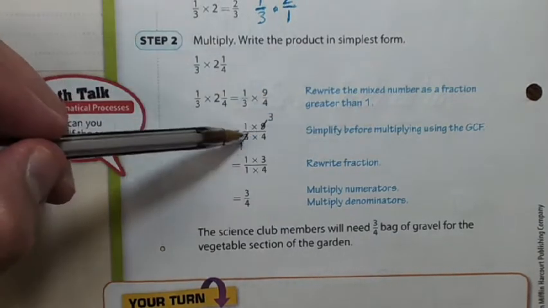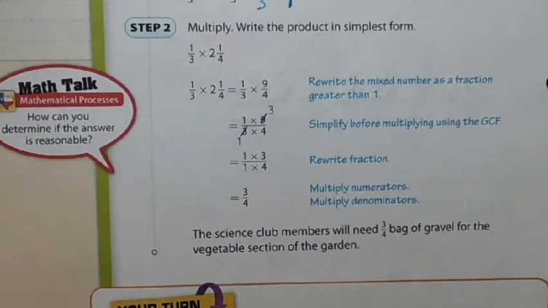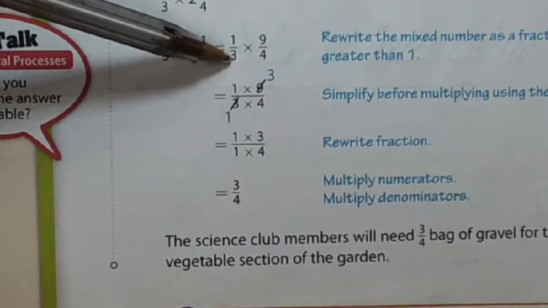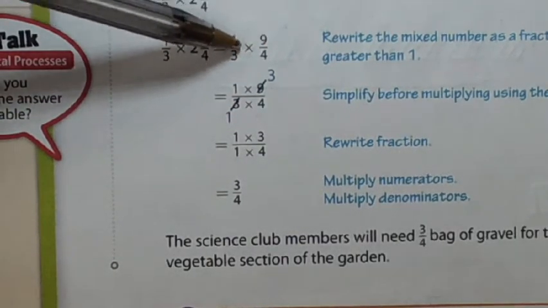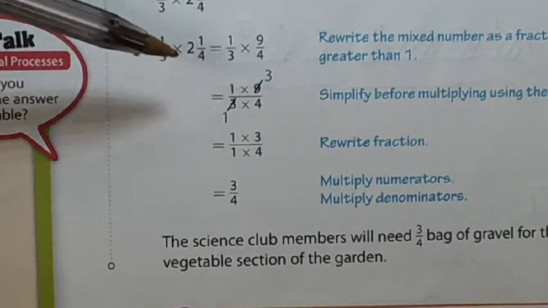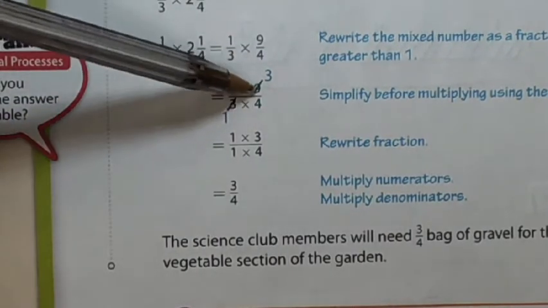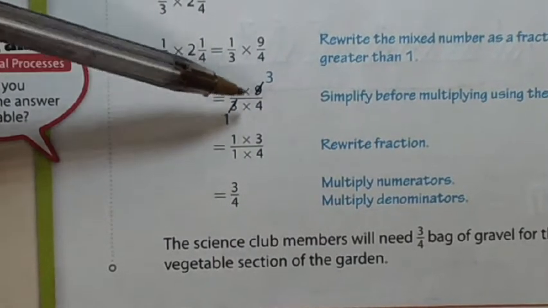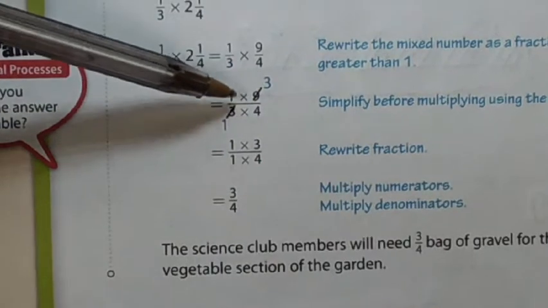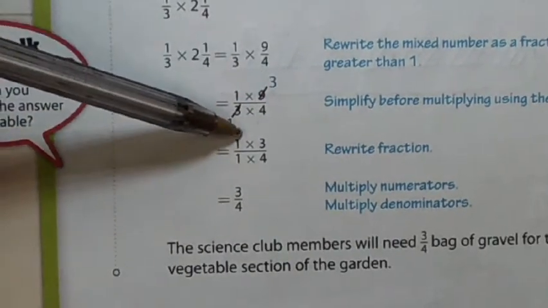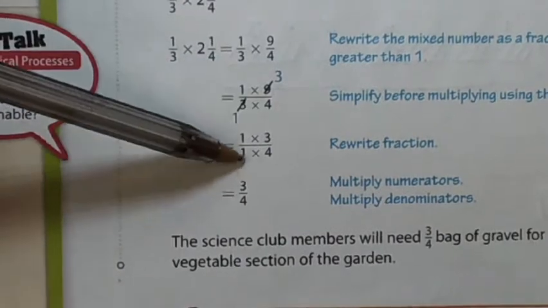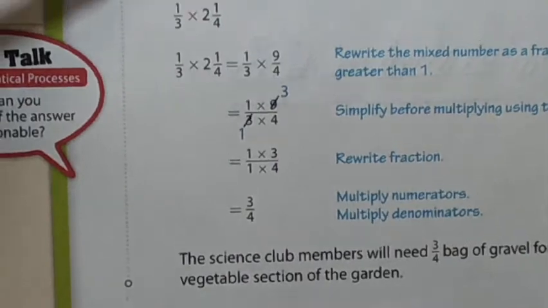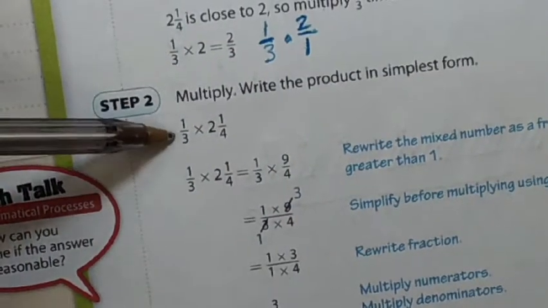Now we have something called cross simplification here. And this is, you've got the 9 here and the 3 here, and they have a common factor. So any numerator can be simplified by any denominator in a multiplication problem. So we can simplify both by 3. And so 3 simplified by 3 is 1, and 9 simplified by 3 is 3. So now we end up with 1 times 3, which is shown here, and 1 times 4, which is shown right here. That gives us 3/4. That is the product of 1/3 times 2 1/4.